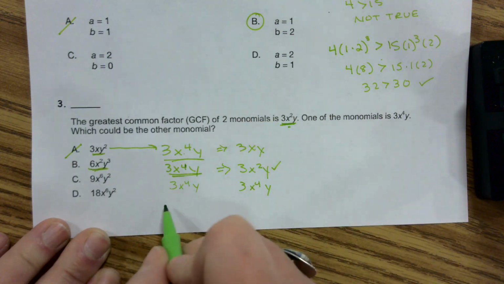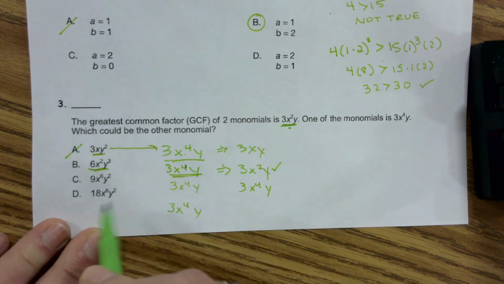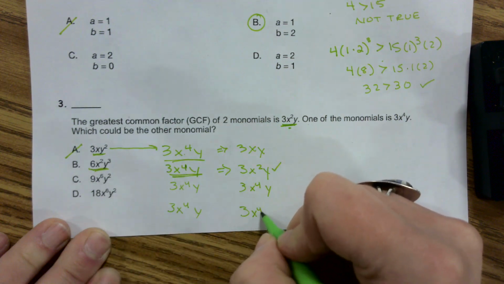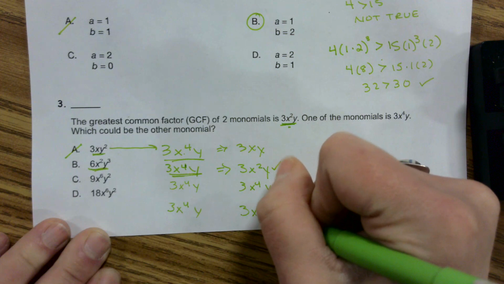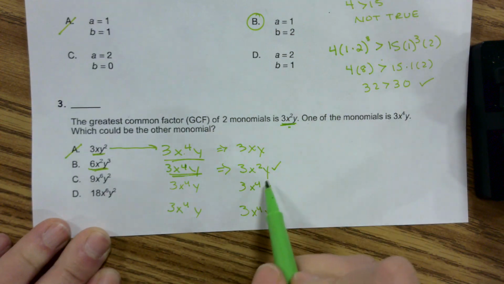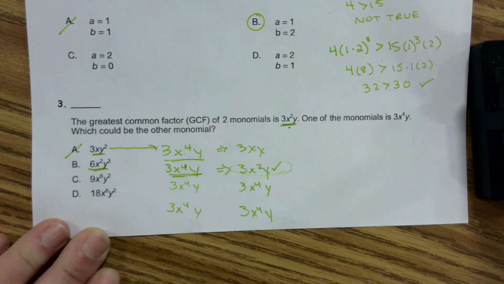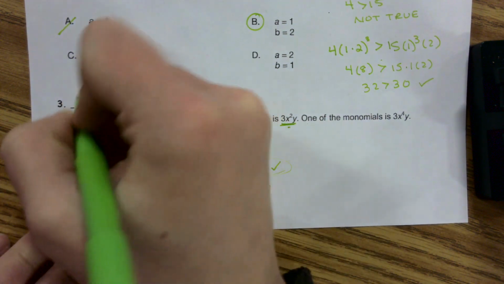Okay, and then lastly, they share a 3. They share 4 x's. They share 1 y. This way you're able to tell if you just do them all. Practice can't hurt either. So your answer is B.